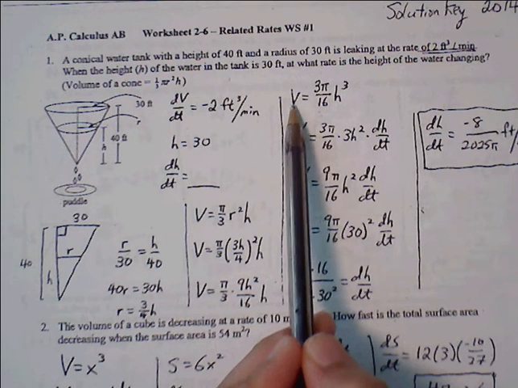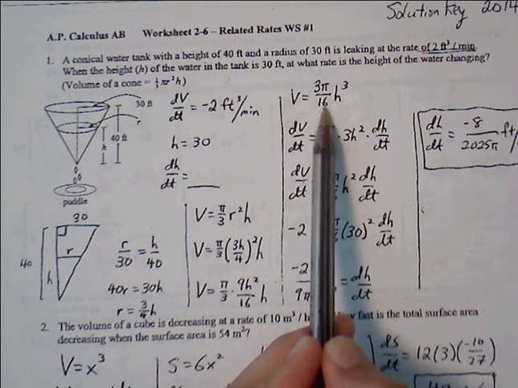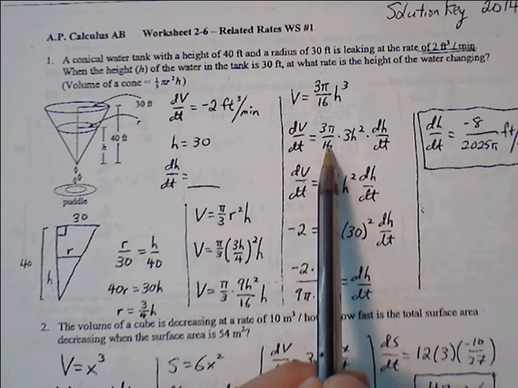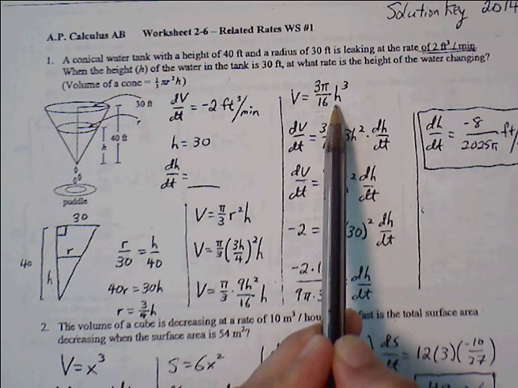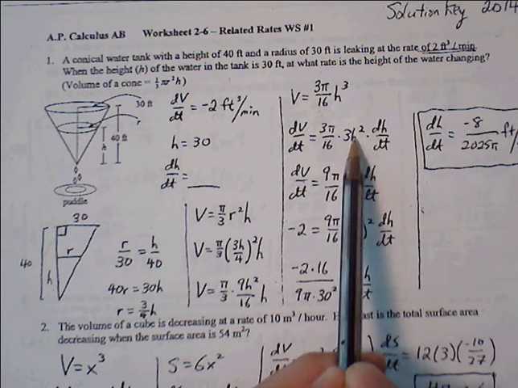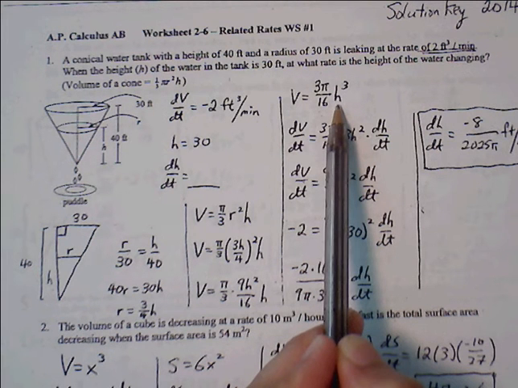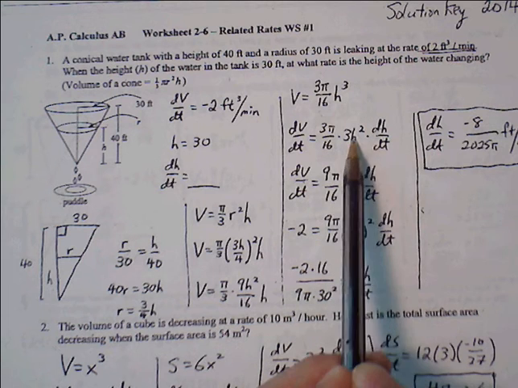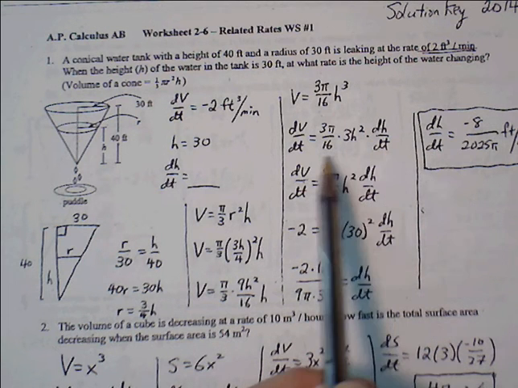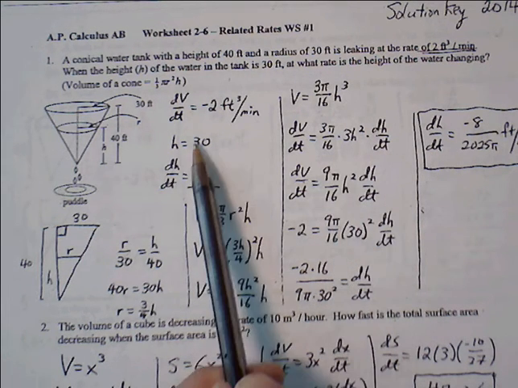So the derivative for V is going to be dV/dt. 3 pi over 16 is the coefficient, so it just stays out in front. We're going to find the derivative for h cubed, power rule, so 3h squared. And because we're involving the derivative of h, we have to attach dh/dt. All right, so now we can work with this 30.